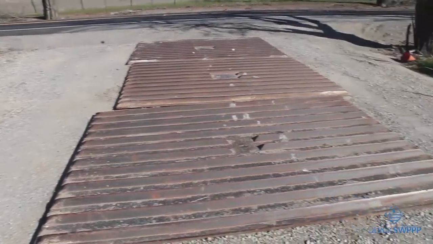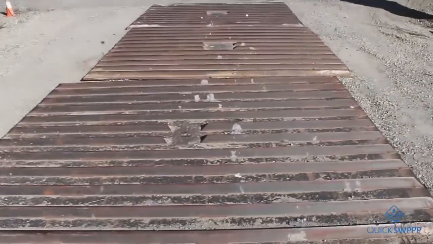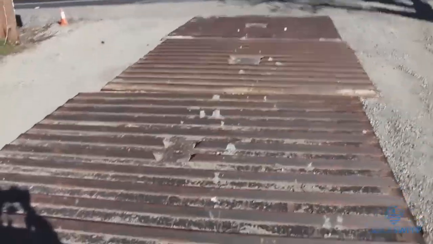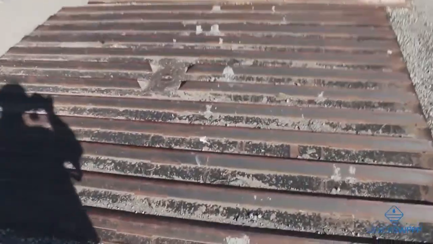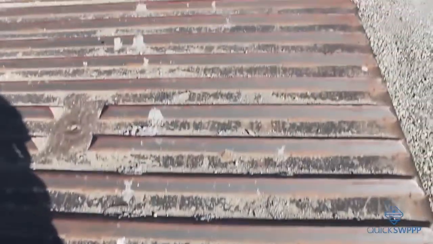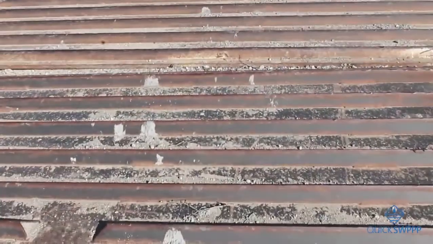Is it removing or releasing excess sediment, built up mud on tires as it rolls through the construction entrance? And is it minimizing the amount of sediment that leaves the site or is tracked off site? So I don't always focus on the length. I more focus on how it looks.